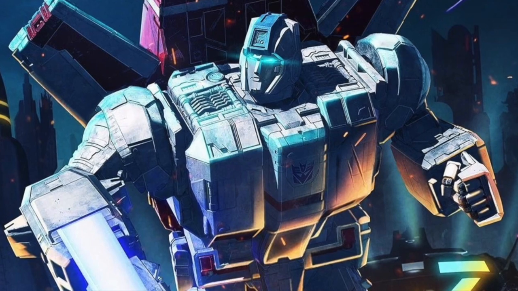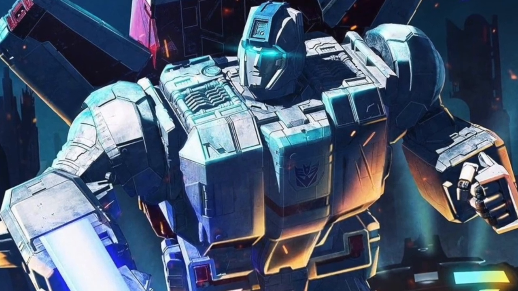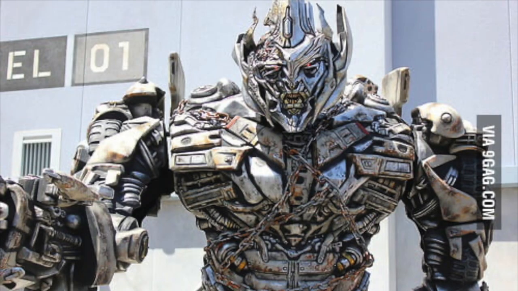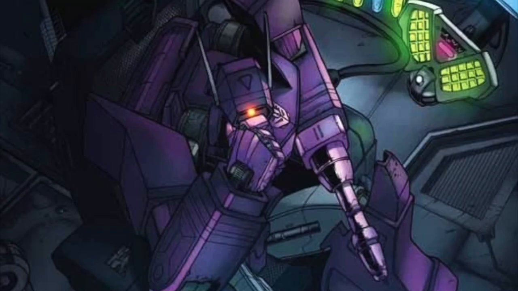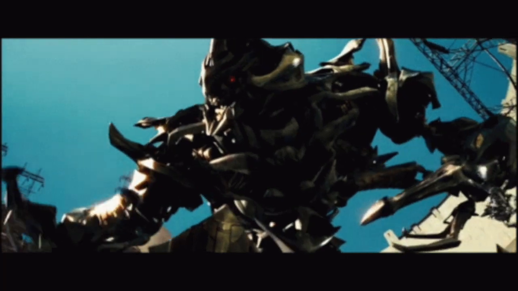Jetfire then tells Shockwave there's no point in trying to resurrect the dead. Look at Megatron. He's a mess. Shockwave then tells Jetfire that he didn't revive Megatron for the Decepticons, but instead for himself. He then tells the Decepticons that in order to survive, they gotta let go of the past. Megatron is no more than a pawn.